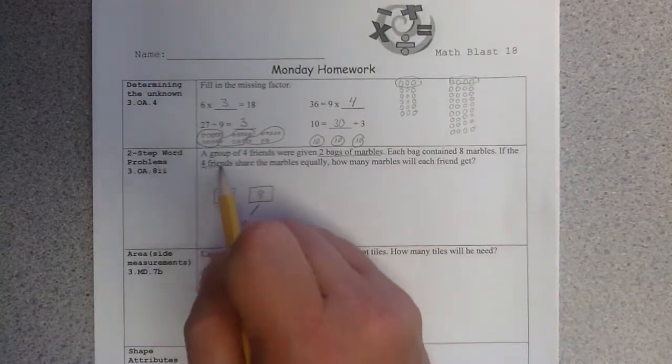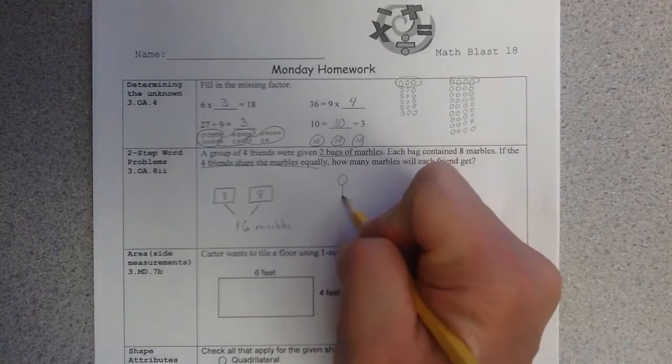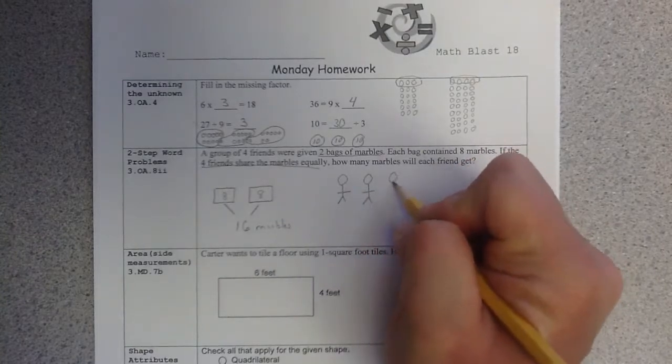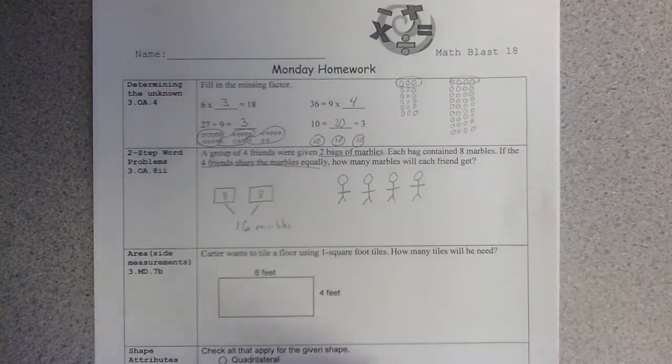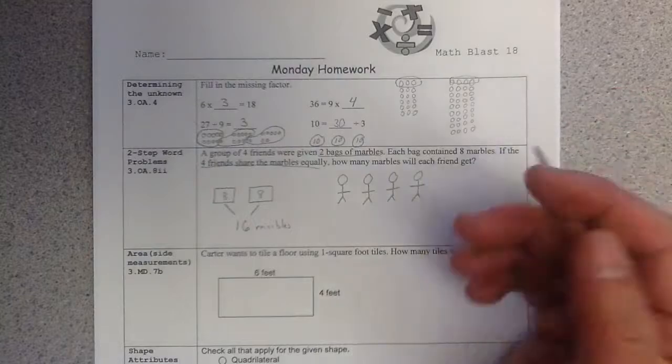Now, the 4 friends share the marbles equally. So I'm going to draw my 4 friends. Okay. Now they're going to share these equally, and I have 16 marbles. So let's just kind of do some fair sharing here.